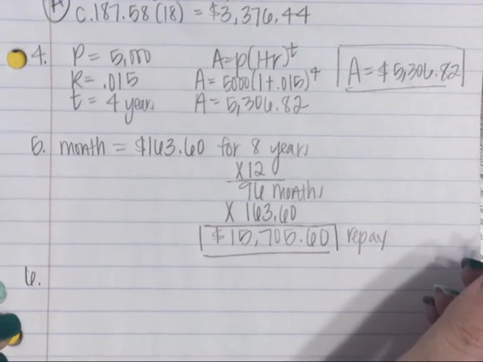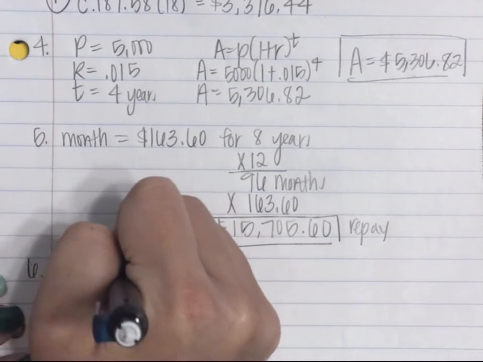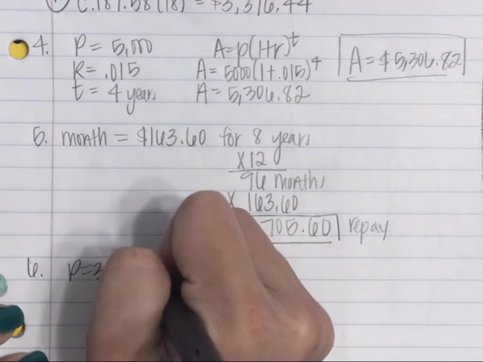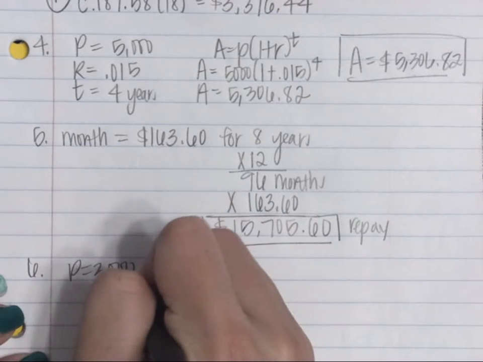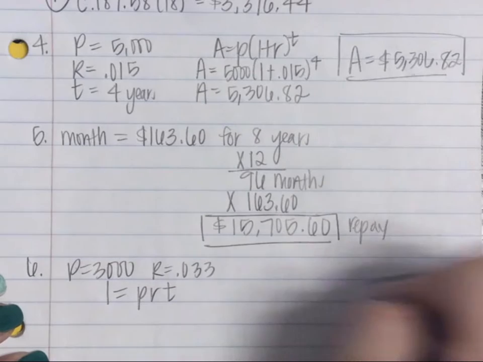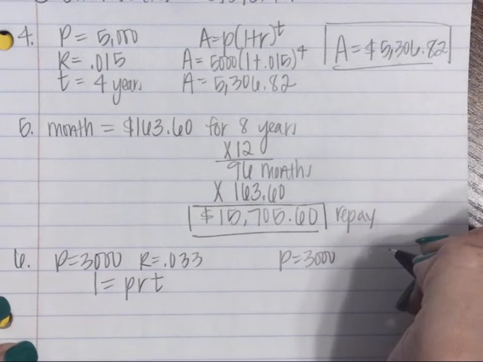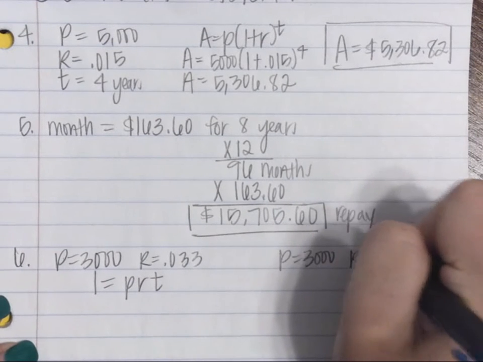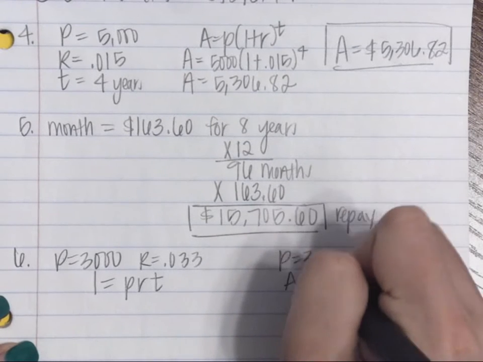Number 6, Monica puts $3,000 in a savings account. So our principal is $3,000. That pays 3.3% simple interest. So R is 0.033. I see simple interest, so I'm going to write down my formula. Manuel puts $3,000 in a savings. So here's another account, and his principal's $3,000, and he has the exact same interest rate, but it is compounded annually. So I'm going to write down that formula.